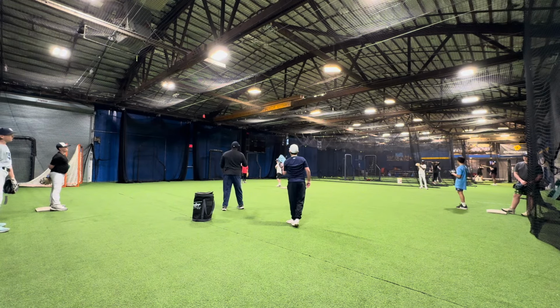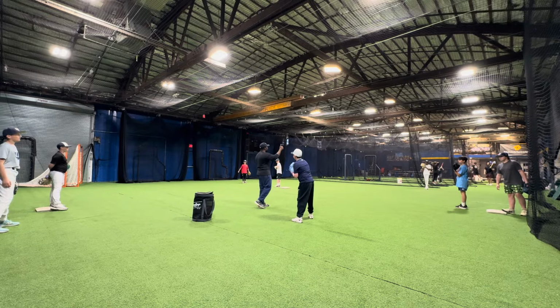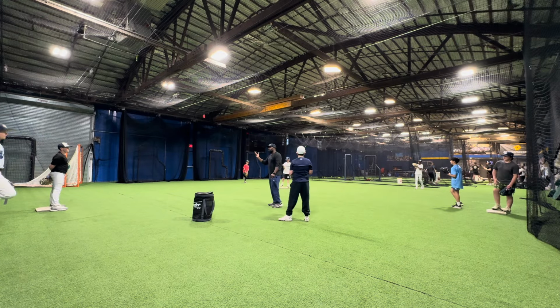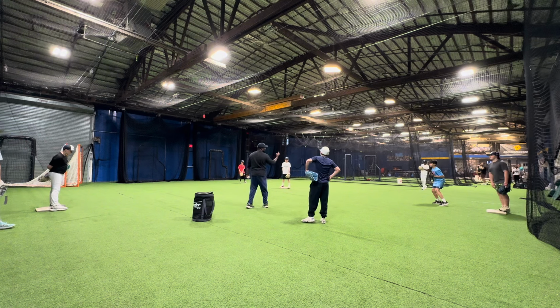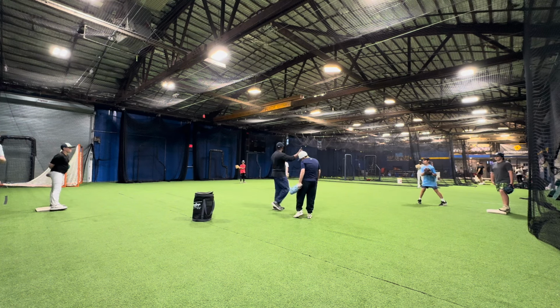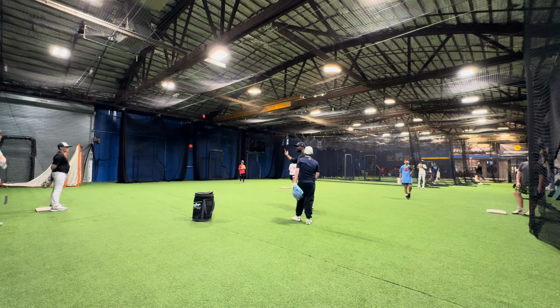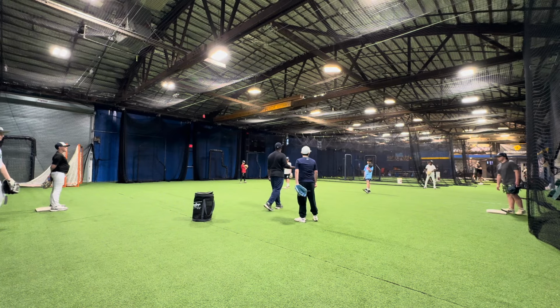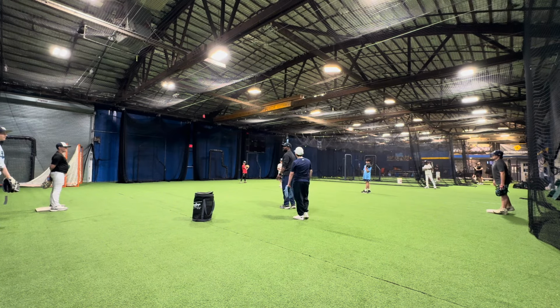So that's why you got to always know you're either going after the ball, covering a base, or backing up a play, right? So think ball, base, backup. I'm either making a play on the ball, I'm covering a base, or I'm backing up. I'm backing up one of my teammates, or I'm backing up on a play. Make sense? Cool.